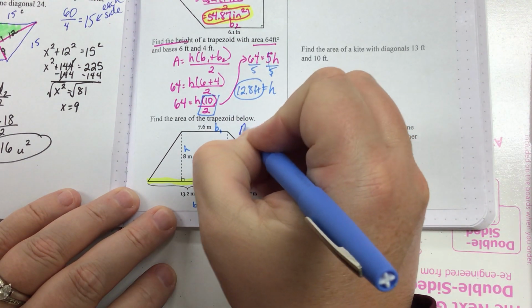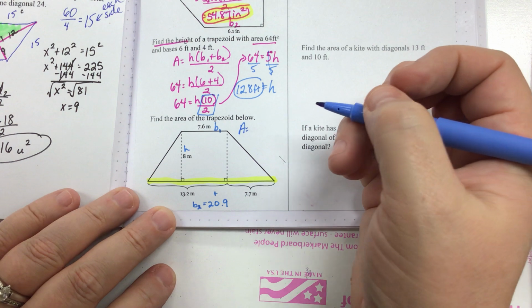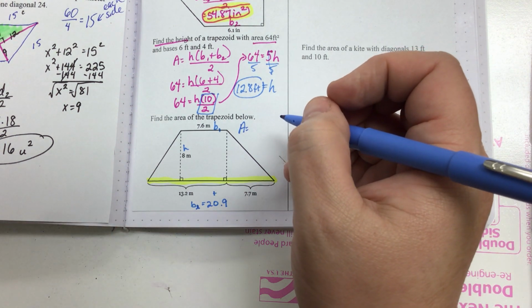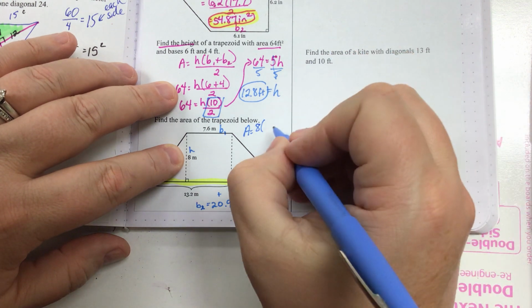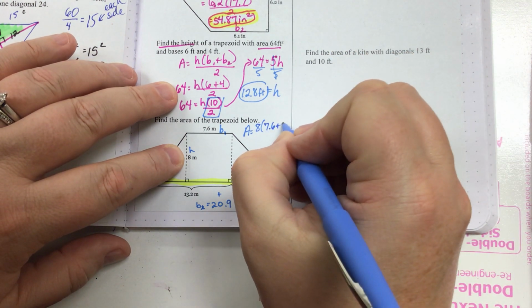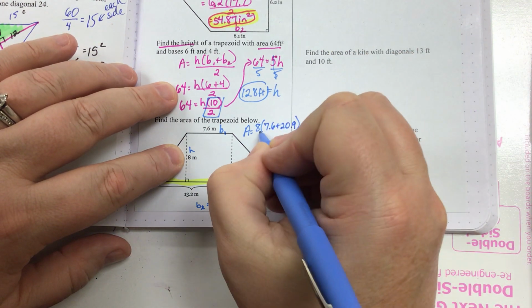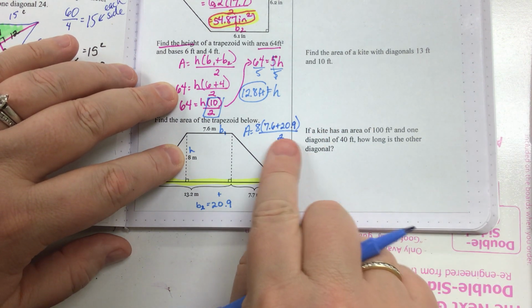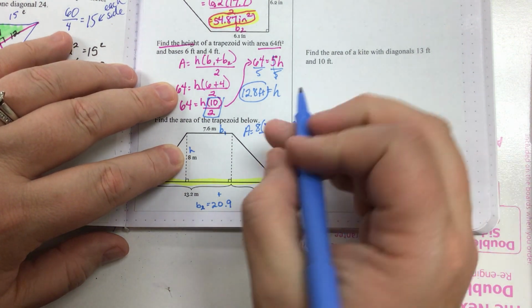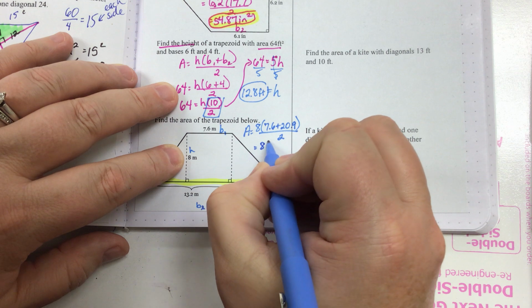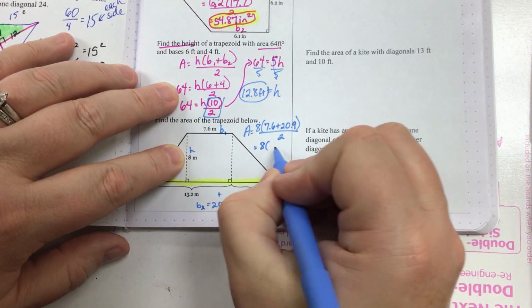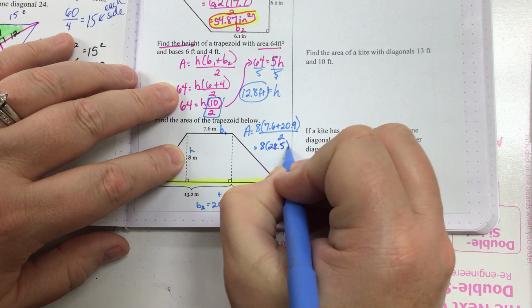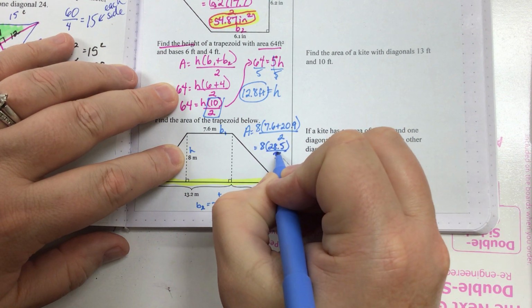So if I use my formula, area equals height times the sum of the bases divided by 2. We know the height is 8. My two bases are 7.6 and 20.9. I'm going to multiply 8 times their sum and divide it by 2. So 7.6 plus 20.9 is 28.5.